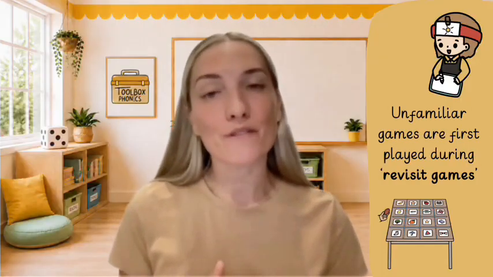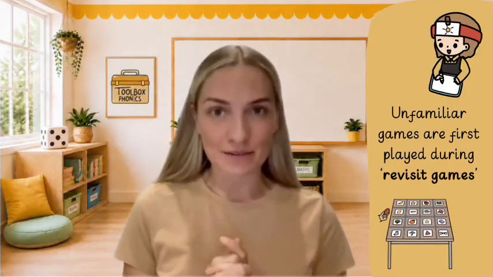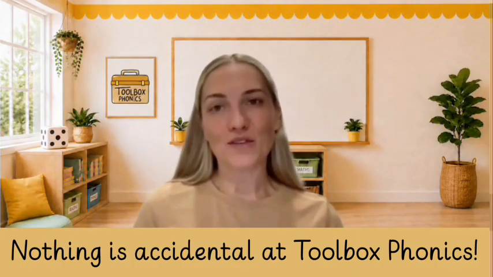Where Toolbox Phonics does introduce a new or unique game, we deliberately introduce it first within a revisit activity. This means children have more capacity to learn the new game rules while practicing familiar phonics. Then, when that game appears again alongside new learning, the children already understand how to play. Their attention can focus on the new sound, skill, or spelling rule instead. As I said, nothing is accidental at Toolbox Phonics.